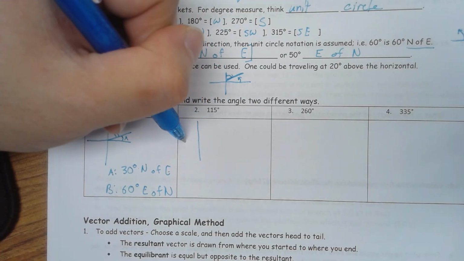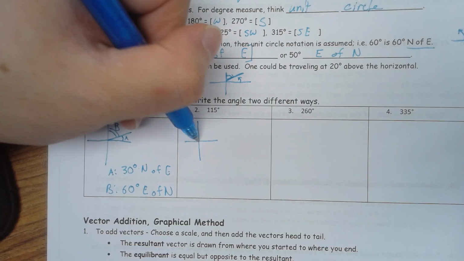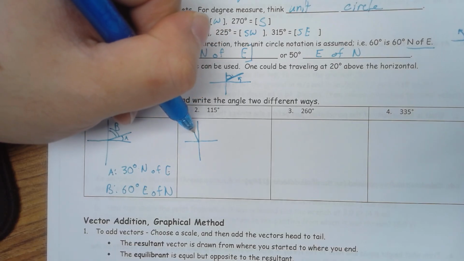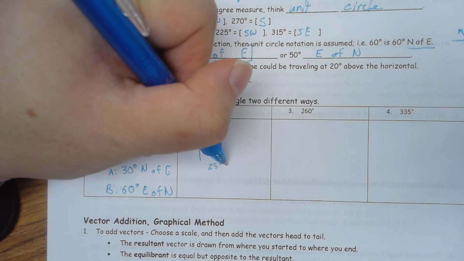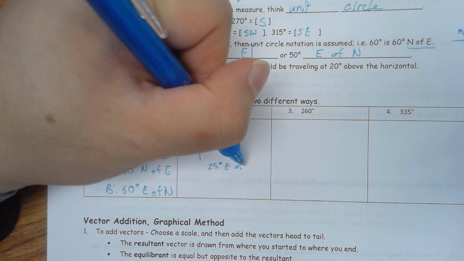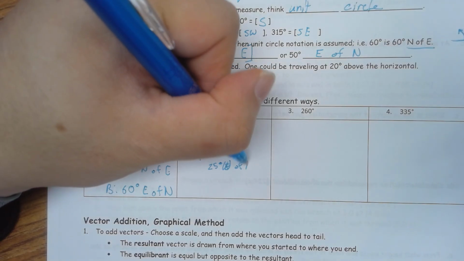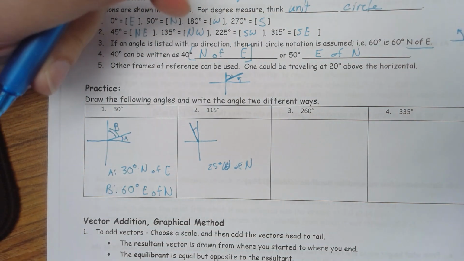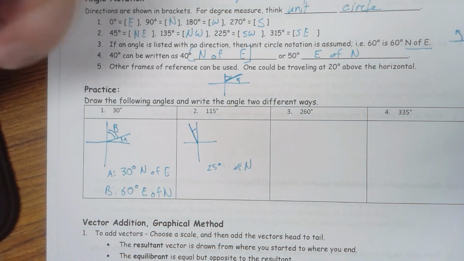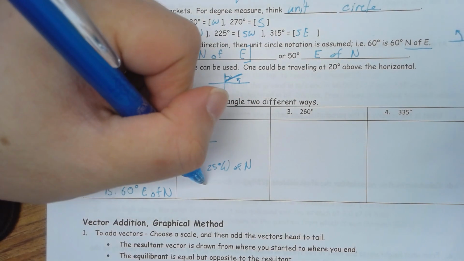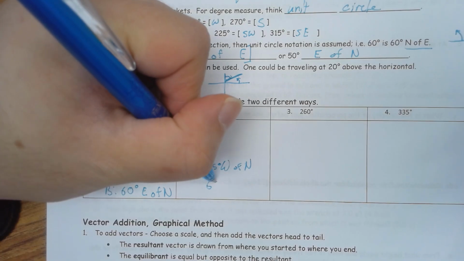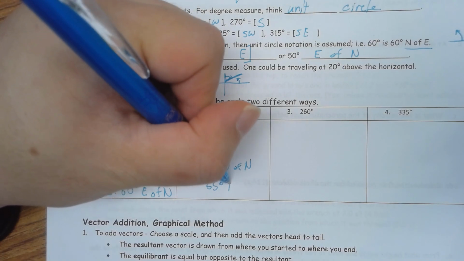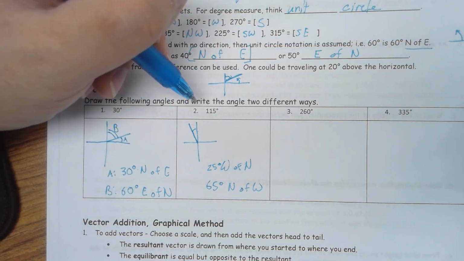215. We have a line between 90 and 180, closer to 90, to where it's 25 degrees west of the north line, right? Because now we're in quadrant 2, we're on the west side of it, of that north line. And the complementary angle would be 90 minus 25, which is 65 degrees north of west.